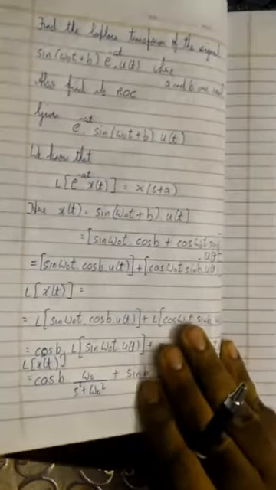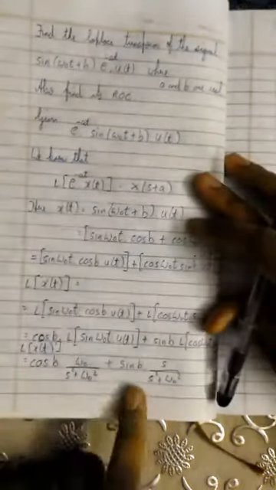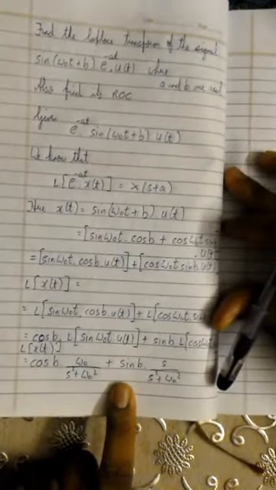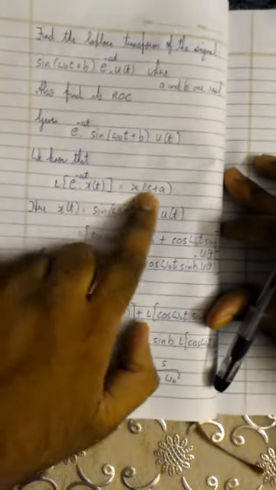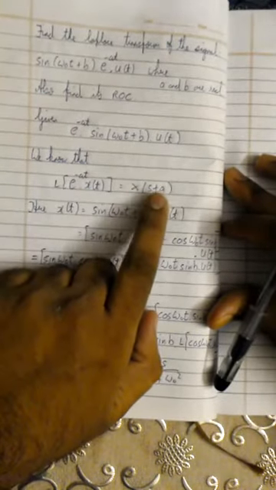Okay, so now we found the Laplace transform of x of t. So this is my X of s, right? So now what I am going to do, in order to complete this answer, is replace s with s plus a, right?